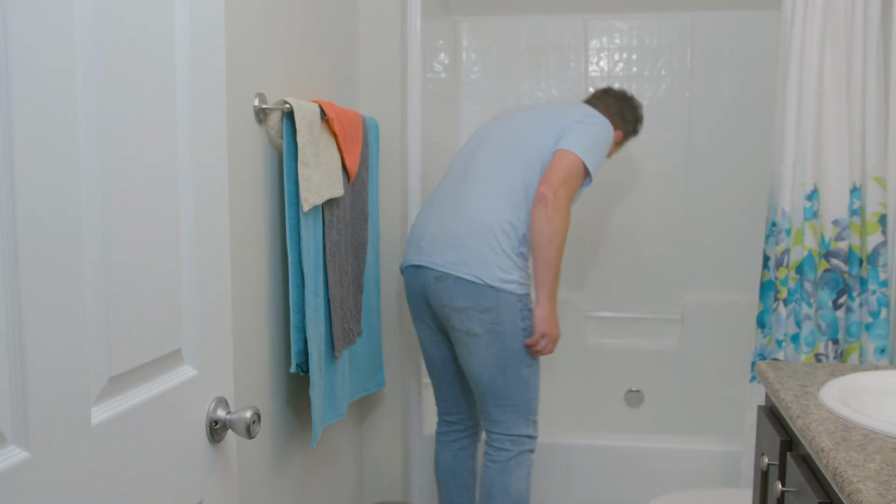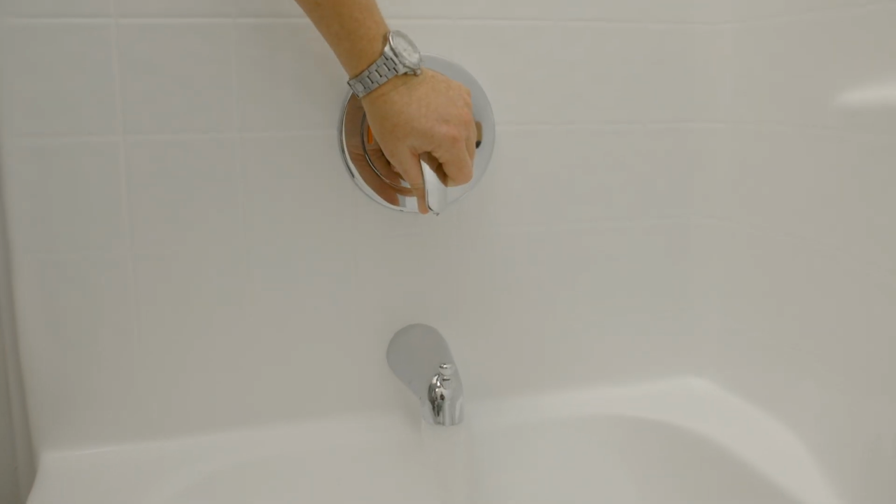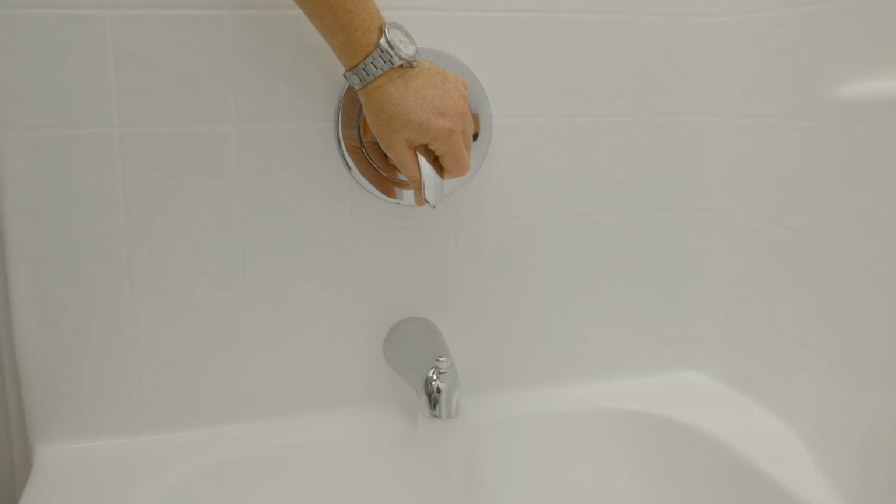Sink traps are designed to help eliminate sewer gas. The water that's in the trap acts as a barrier blocking unwanted odors. In bathrooms where sinks, showers, and bathtubs are not regularly used, run water into the drain once a month to keep the trap working.